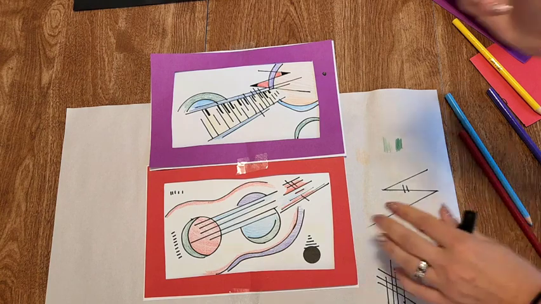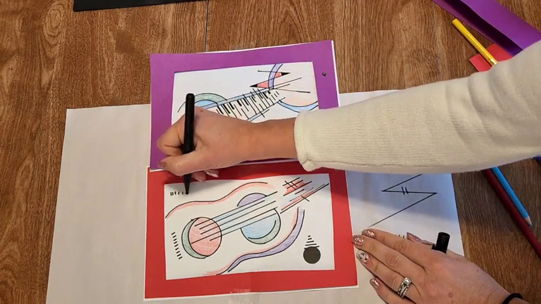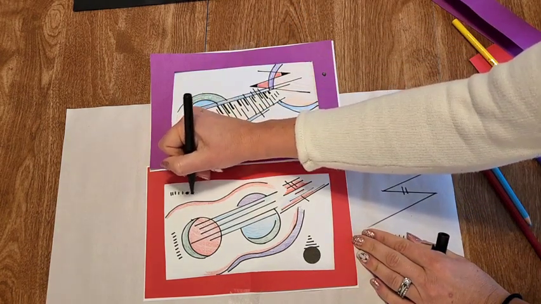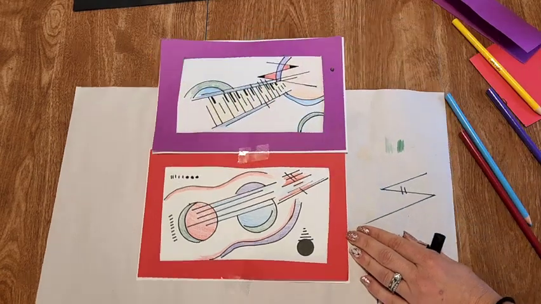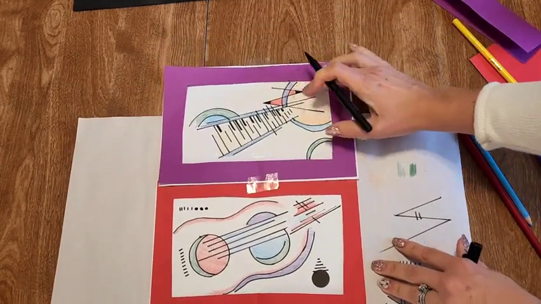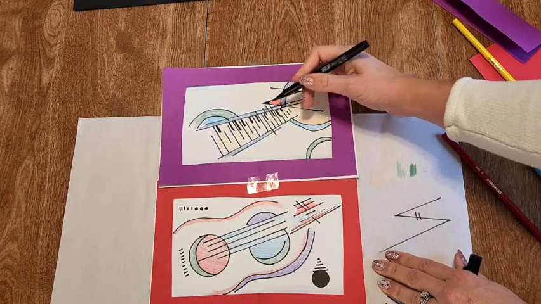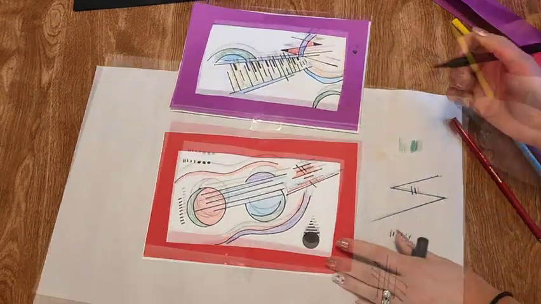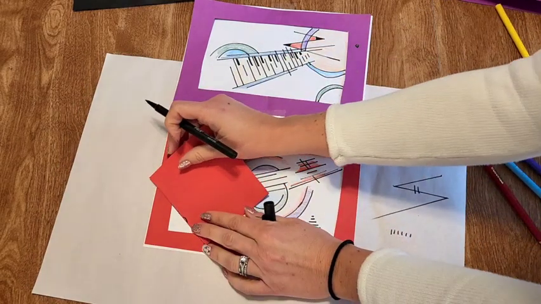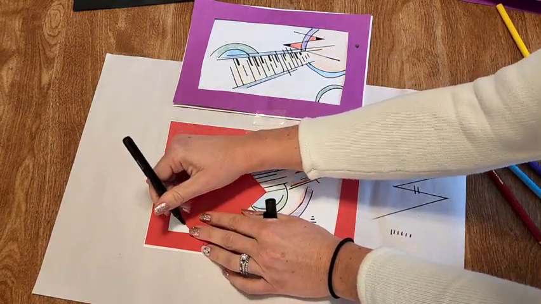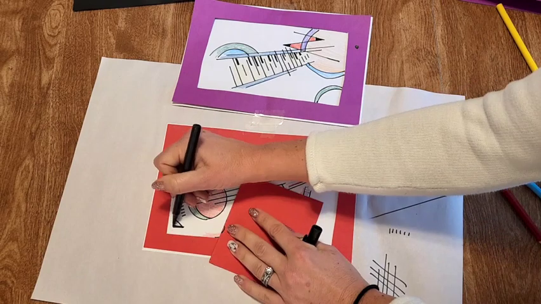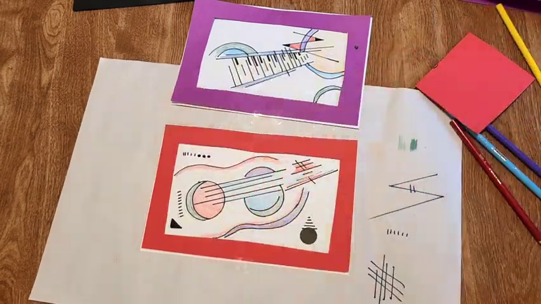And since I have a dot there for repetition, I might want to add a dot or two or three here. My piano shape, I really liked some of these triangles. So what I did is I created these shapes and I added a little bit more dark. So I may add a little tiny triangle down here to make it pop.